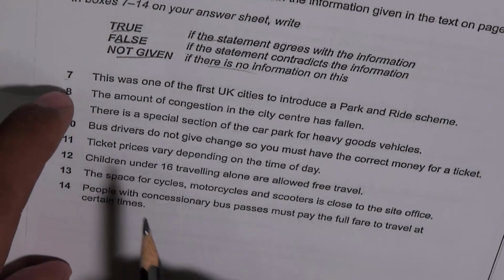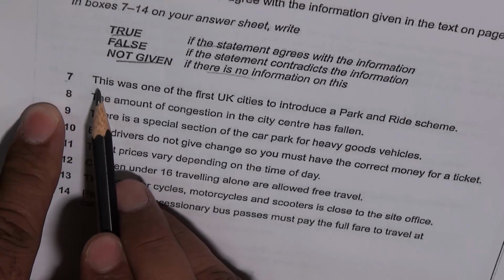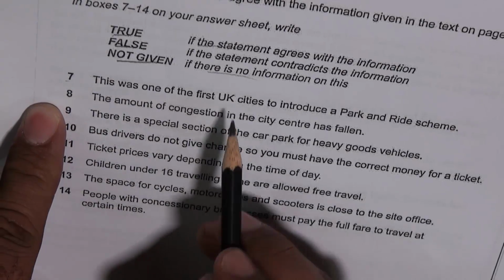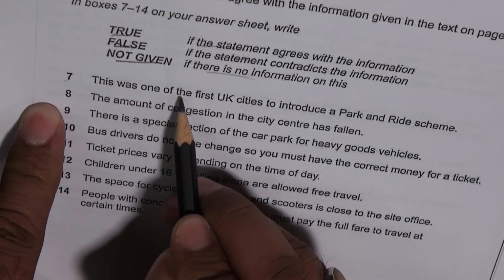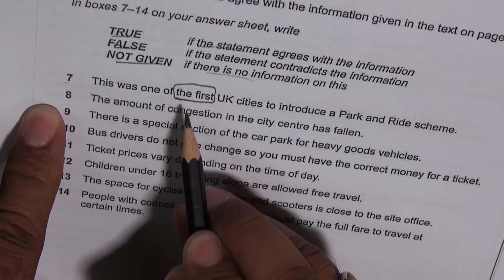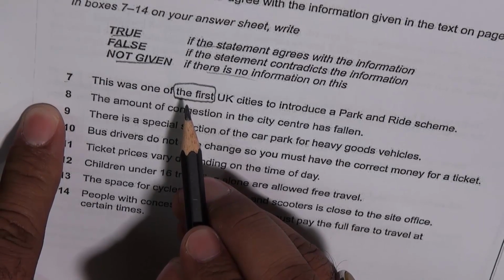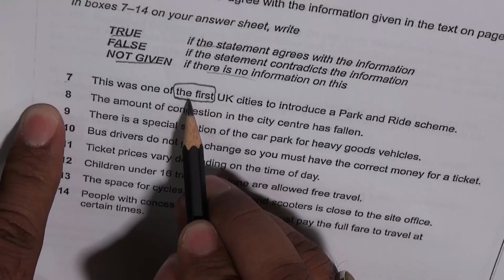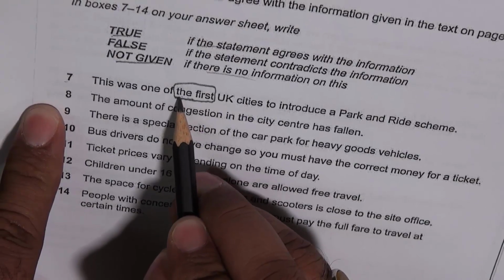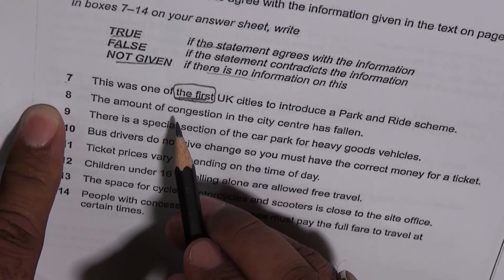In true, false, not given, first of all you have got to read the question, and one question only. This was one of the first UK cities. Now remember, whenever they write anything like the first, the second, the only, most of, less than, majority, minority, and all that, these things are very, very important, because of this one word it is going to be decided whether it is true, false or not given.